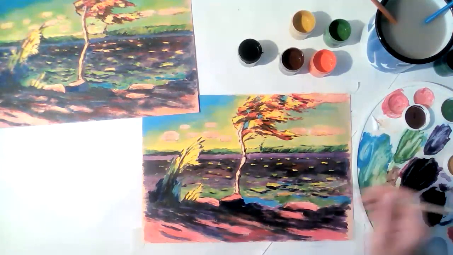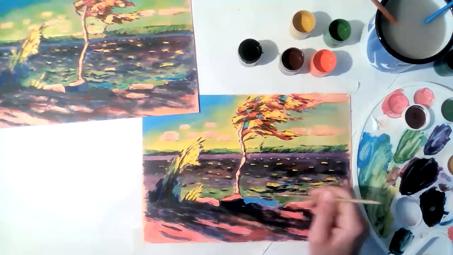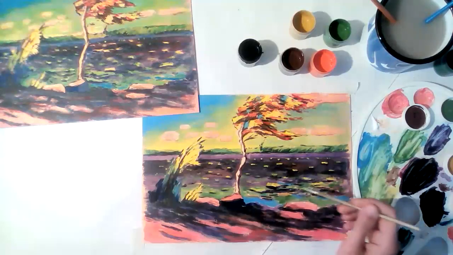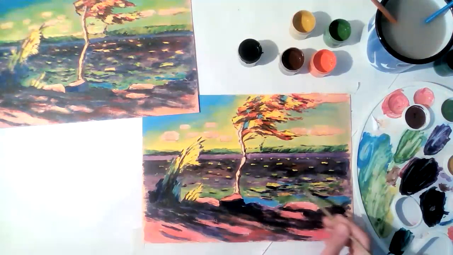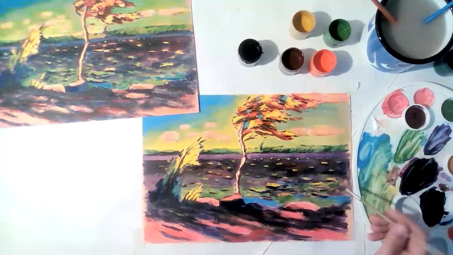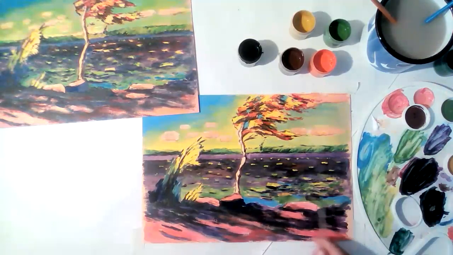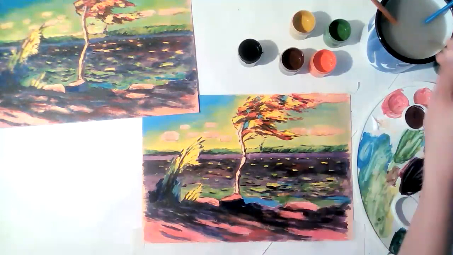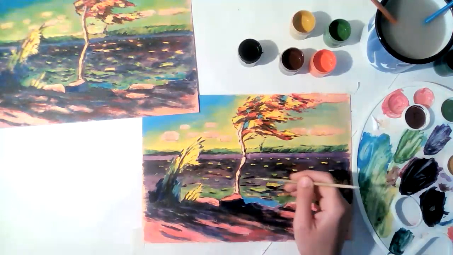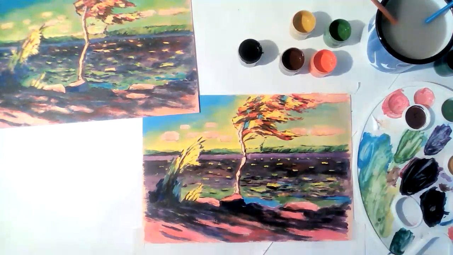So the bottom part of the water, where we were putting green and some light blue, still it can't stay too light. So I'm going now pretty a lot with some purple, and then it's more united, all this area together.